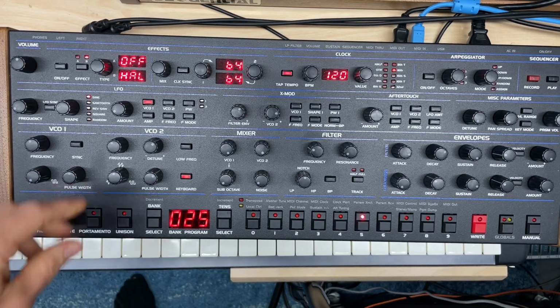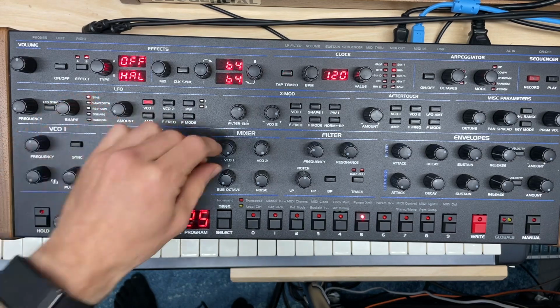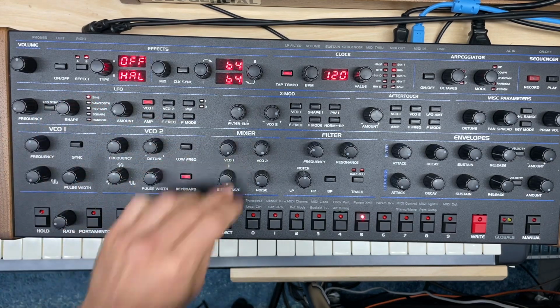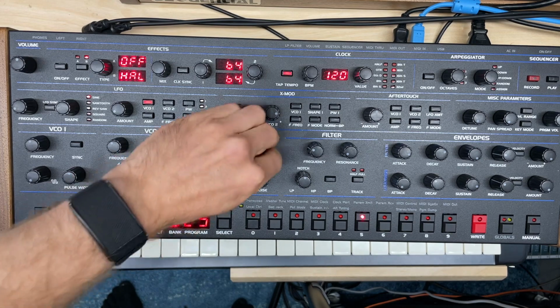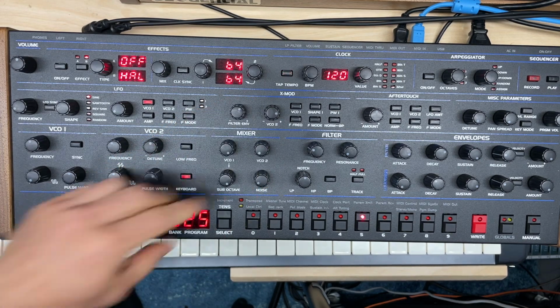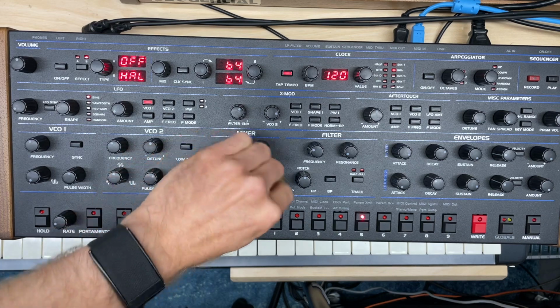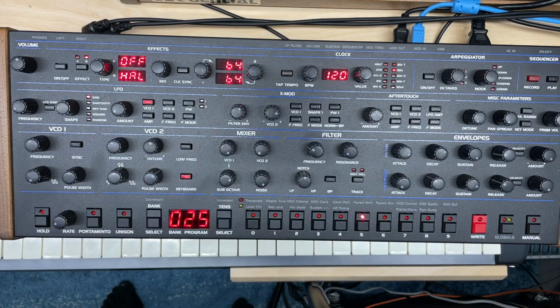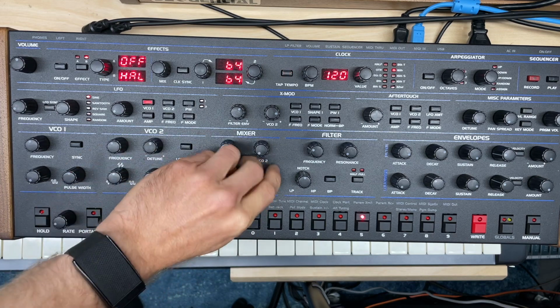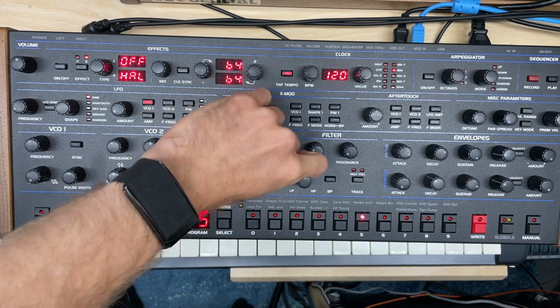Okay, beautiful. And we have a sub oscillator, so we can get lower octaves. Let me just hear it. So we're just fading in the sub octave, and we have noise. So that's for use later mostly.